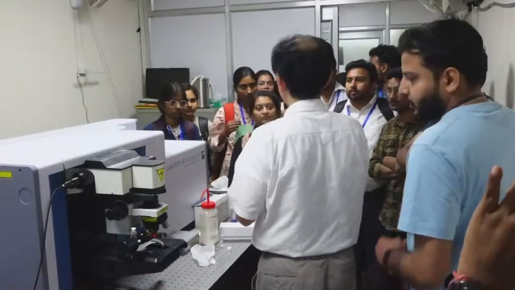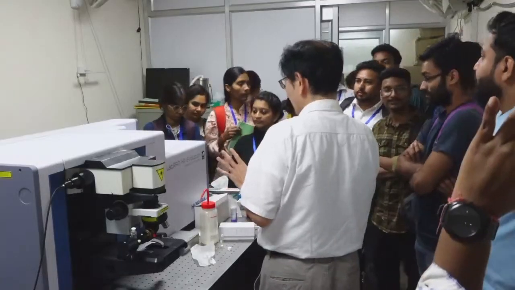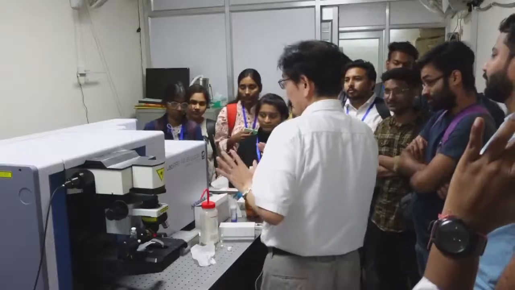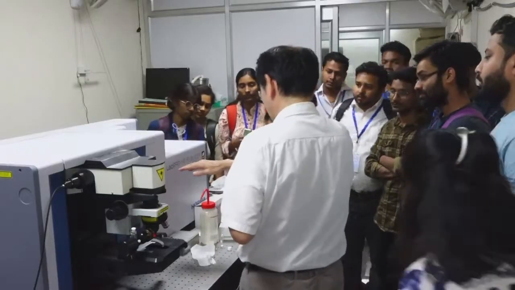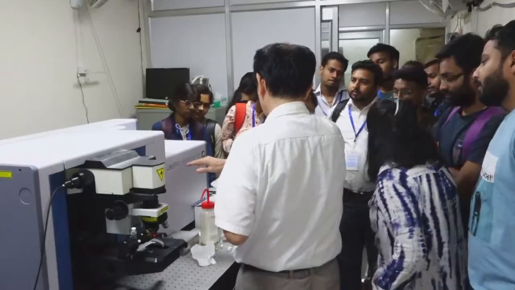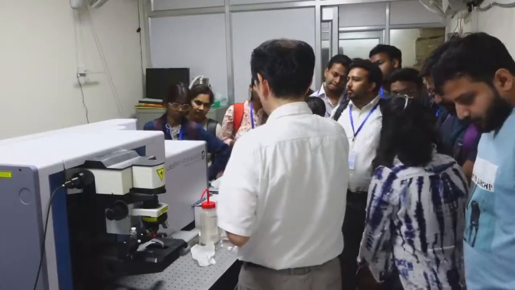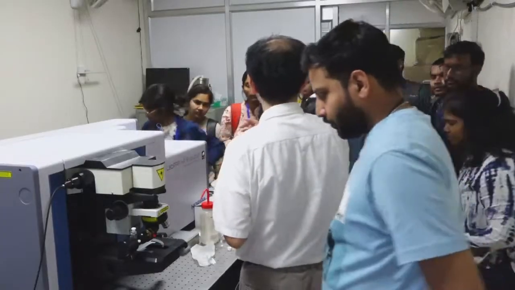Okay, so this is a Raman spectrometer, a Raman microscope. The name is RAMAN HR, High Resolution Evolution. This is a product of Horiba, a Japanese company.